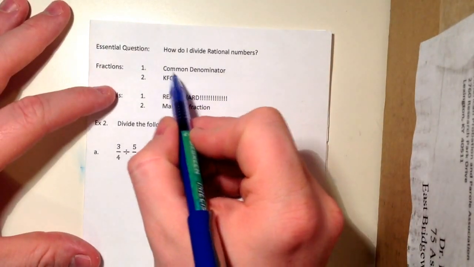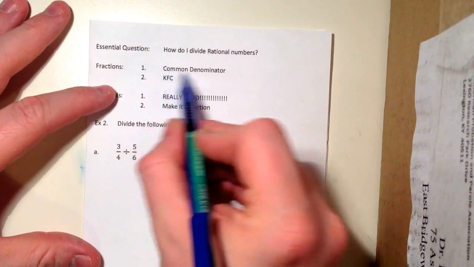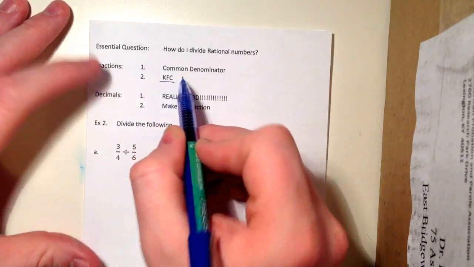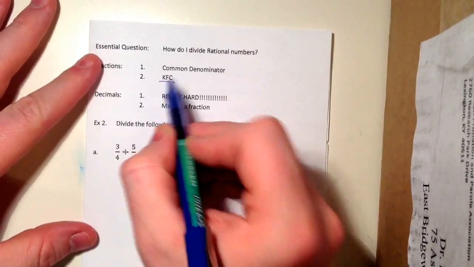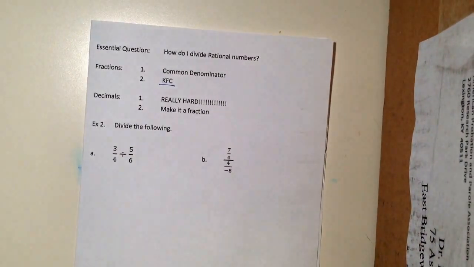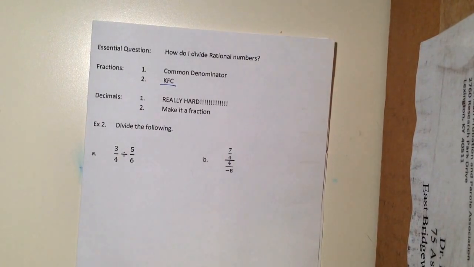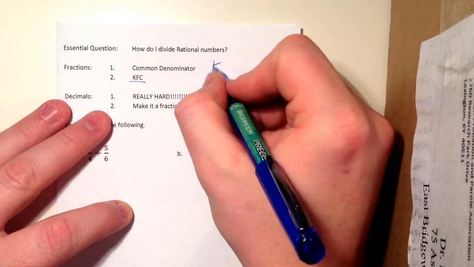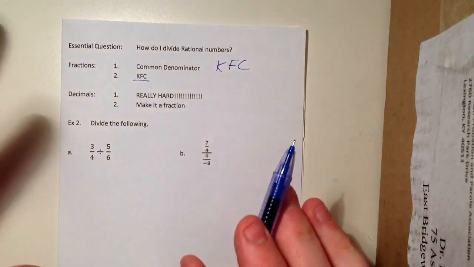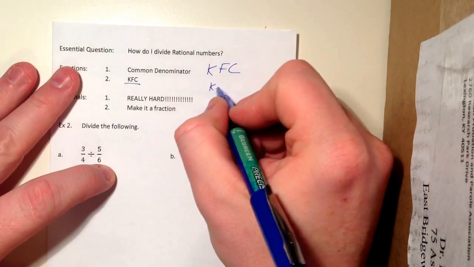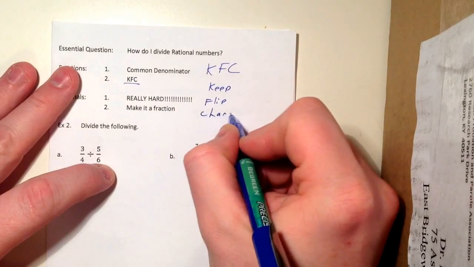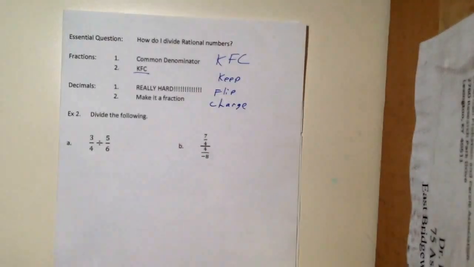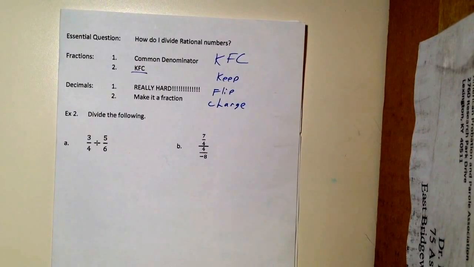All right, so here's what's going to happen. I want you to look at this and say, hey, KFC, here's why I like and don't like KFC. I don't like KFC. And some of you are like, what in the world is KFC? KFC is a little trick that people use, and it's called keep, flip, change. And that's the rule. Keep, flip, change. It's also called multiplying by the reciprocal.